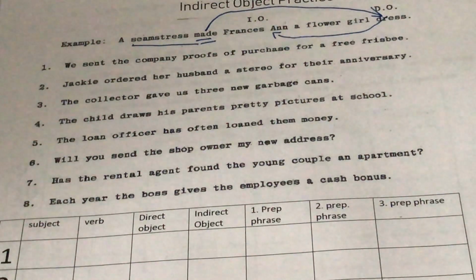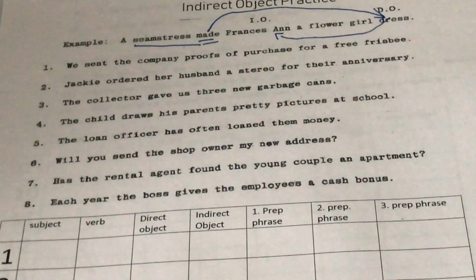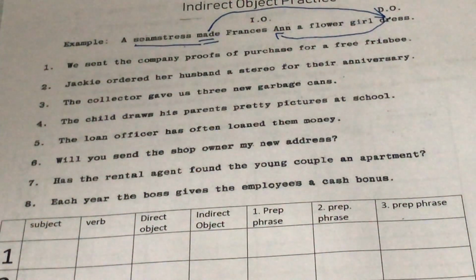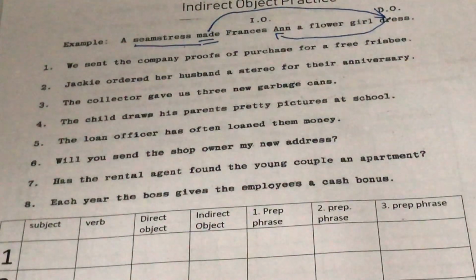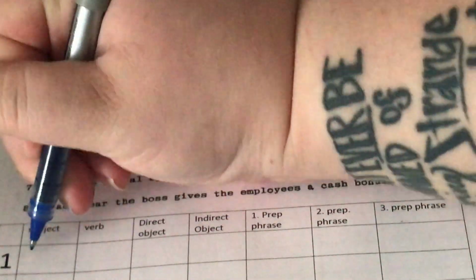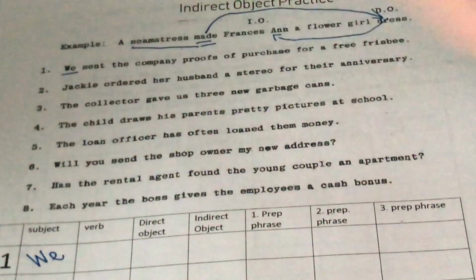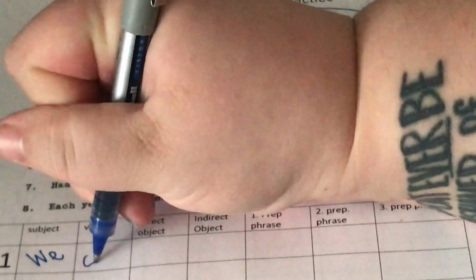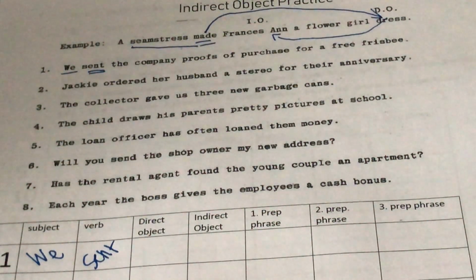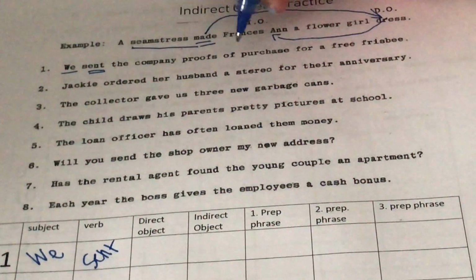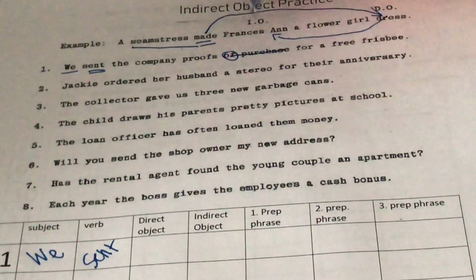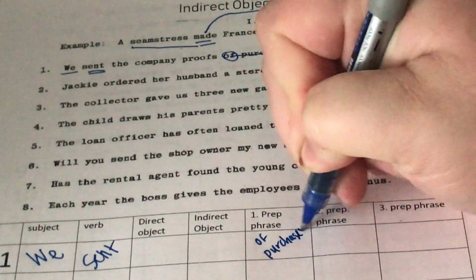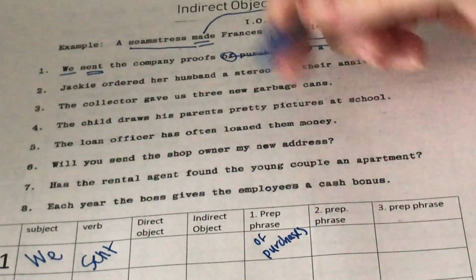Alright, let's look at number 1. We sent the company proofs of purchases for a free Frisbee. So my subject right here, we, I'm going to write that right here. We. Sent is my verb. So next, let's cross off those prepositional phrases: of purchases, for a free Frisbee.